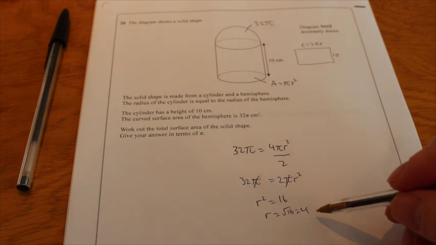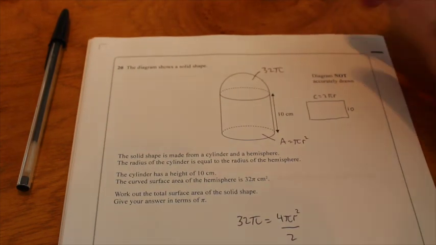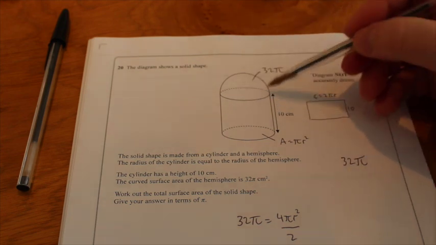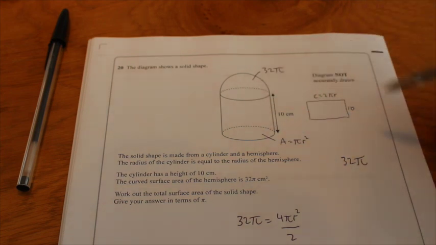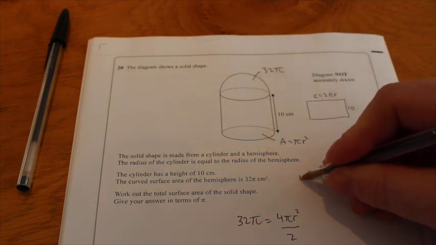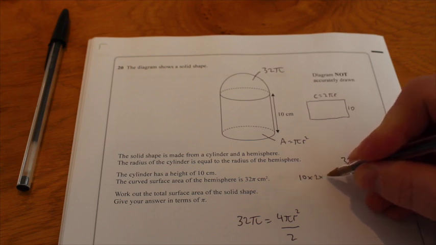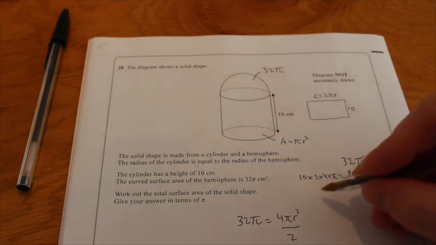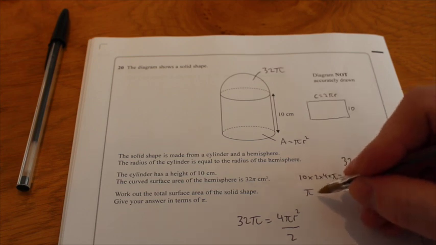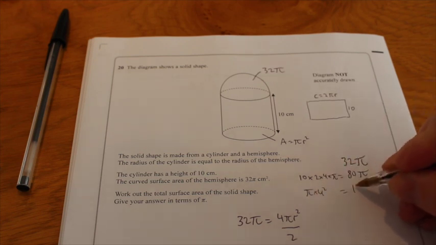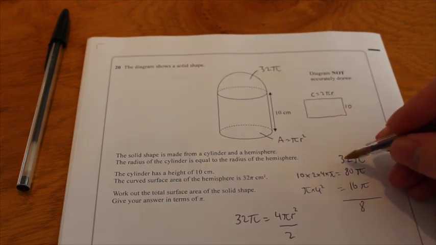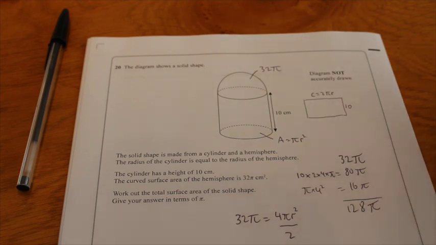So now we can take that and put that back up into here. The full thing will be 32 pi, which is the surface area of the hemisphere, plus the area here, which we get from 10 times 2 times the radius, which is 4, times pi. So that equals 2 4s are 8 times 10, 80 pi, plus the area, which is pi times the radius squared, so 4 squared, so that'll be 16 pi. Add that all together, 8, 9, 10, 11, 12, so it should be 128 pi is our answer.